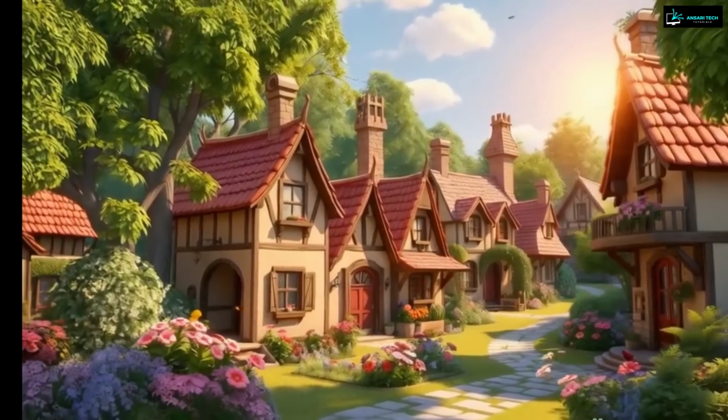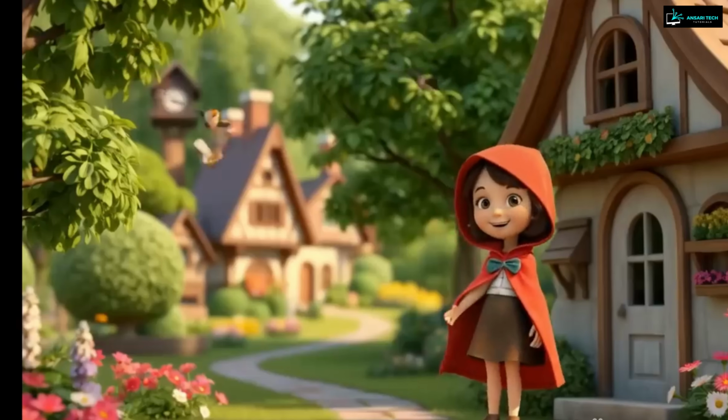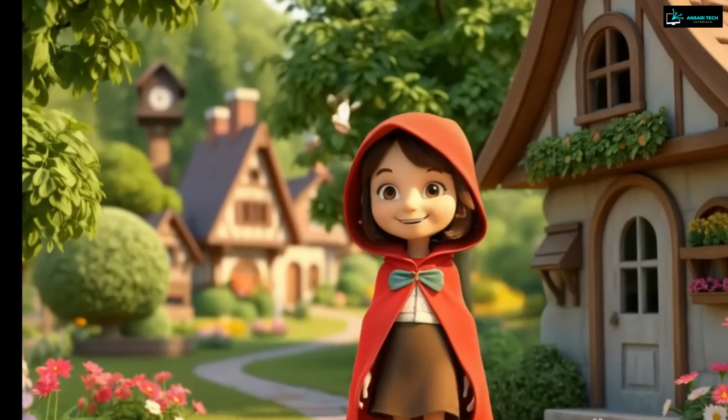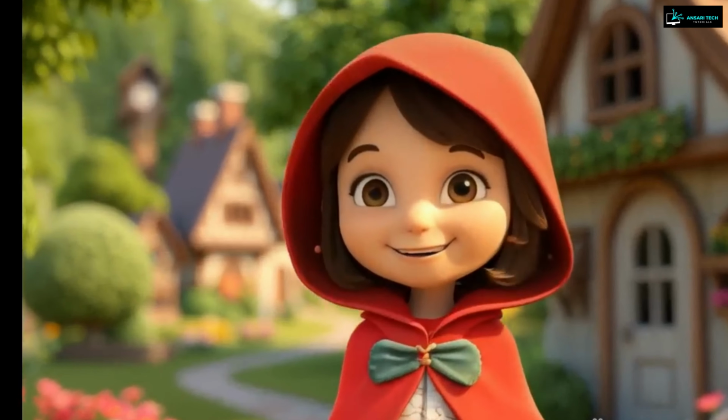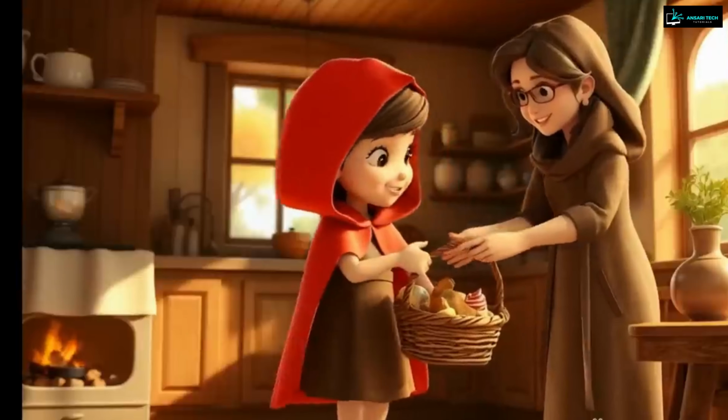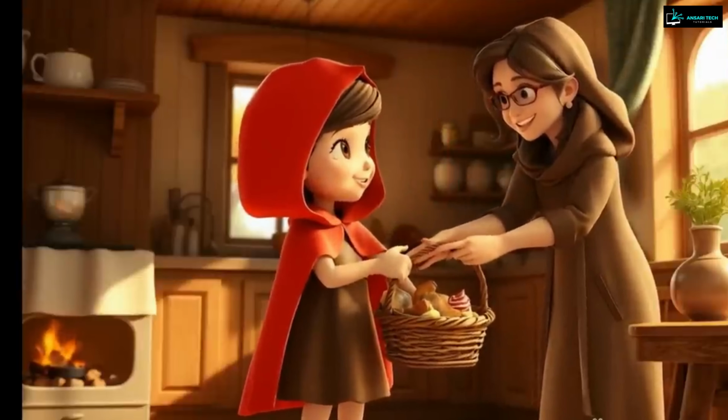Once upon a time, in a small, quaint village nestled in the heart of the forest, there lived a cheerful young girl known to all as Little Red Riding Hood. One morning, her mother called her to the kitchen and gave her a basket full of treats.